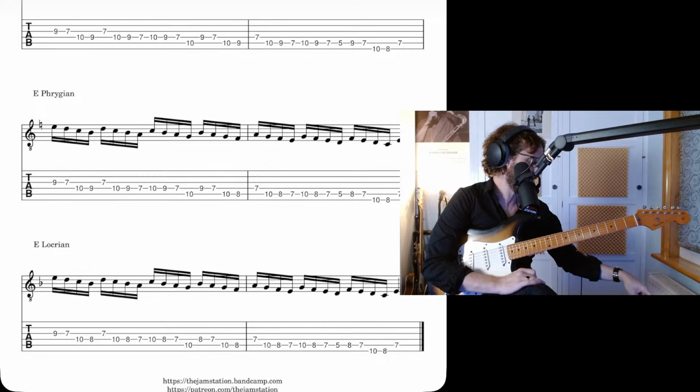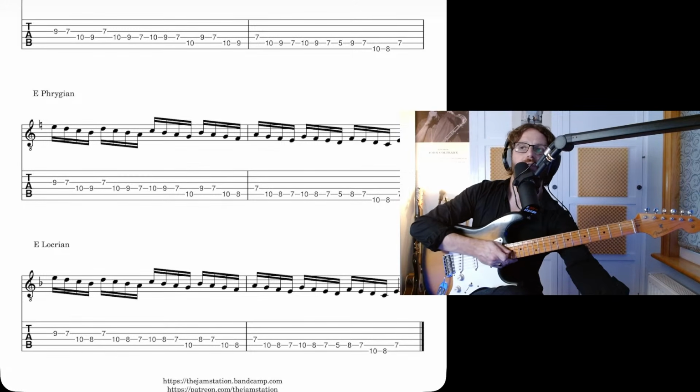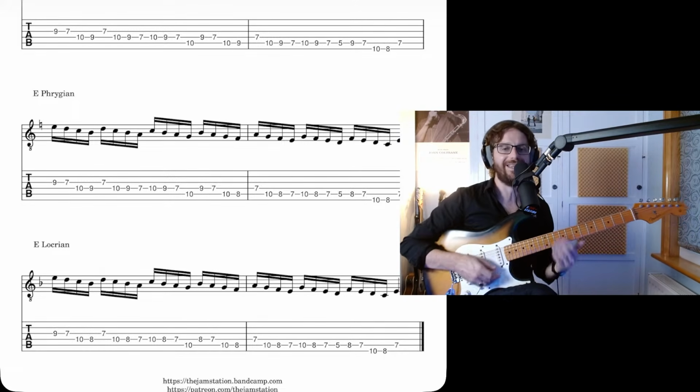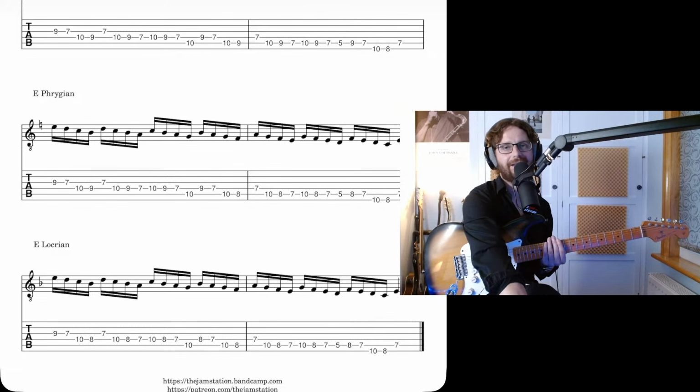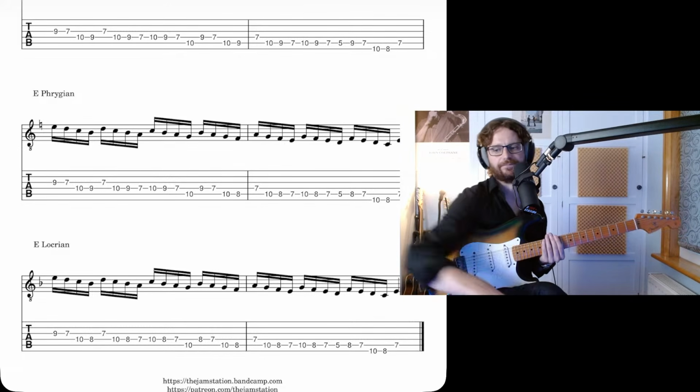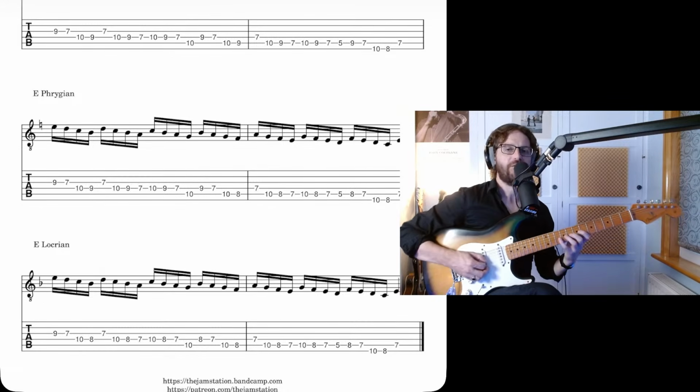That's where the fun happens. So I'll leave the tab on screen for you. Remember, this backing track I'm playing these modes to is a free download on Bandcamp, so you can try it yourself, and you can also improvise with these melodies over this backing track. Starting with Lydian.